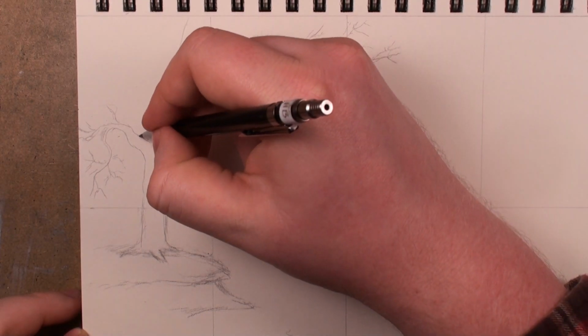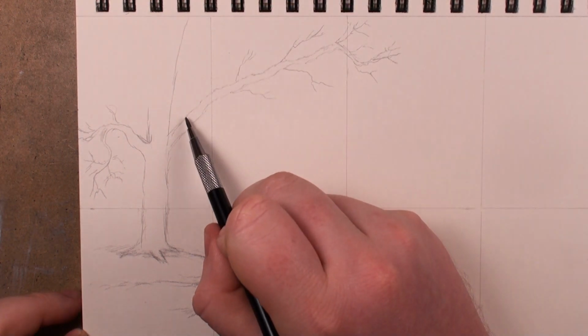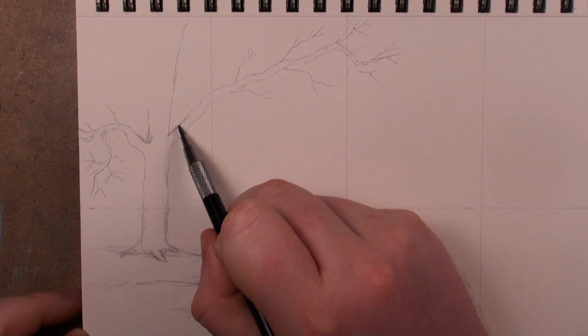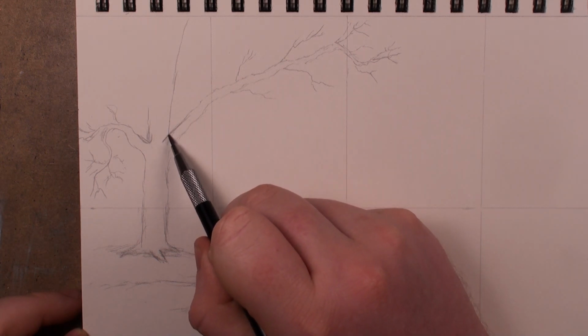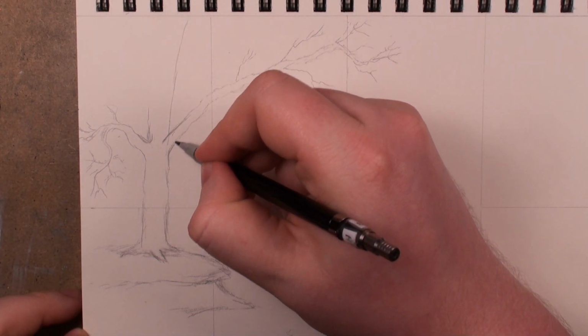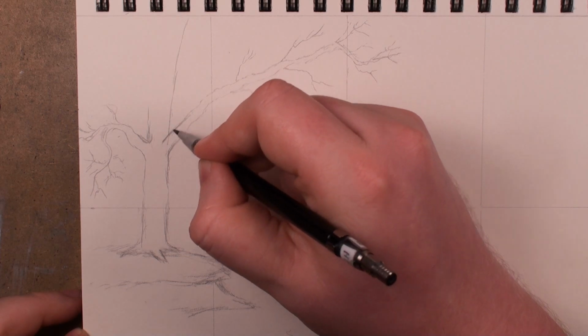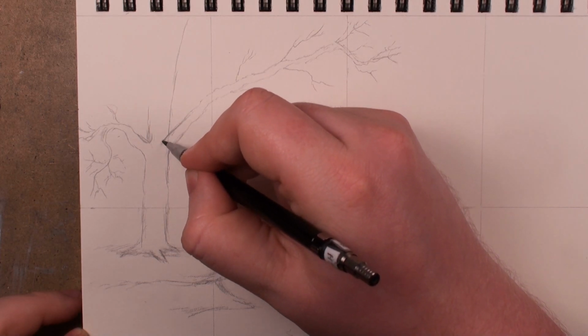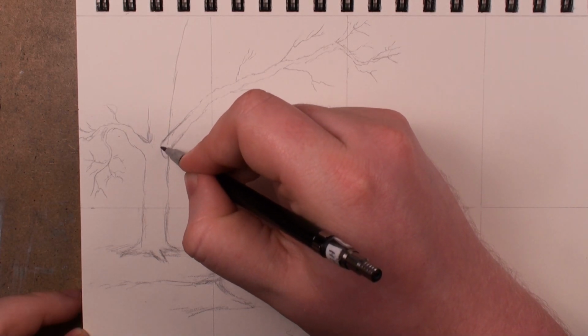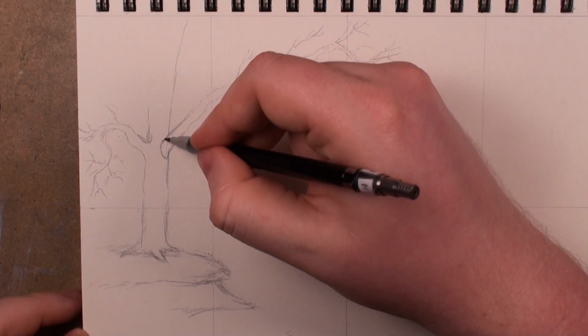Let's actually give this a little bit of a rounded shape, something like that. And this branch, what I like to do is carry this line over a bit, but keep this line a part of the main trunk here. See, this line coming over past this line will make it seem like it's coming out of the middle of the tree. See what I just did there? It makes the tree look a little bit more dynamic.